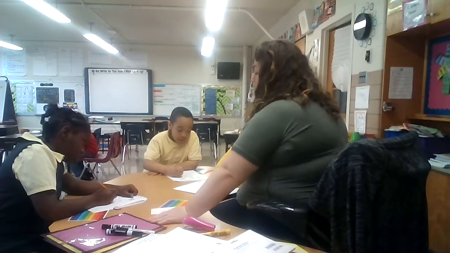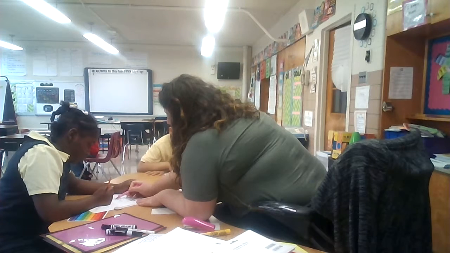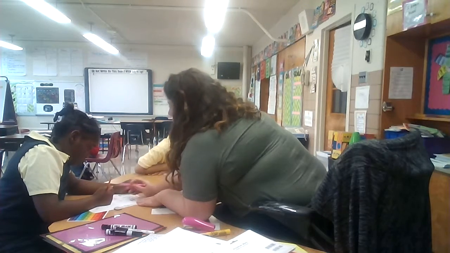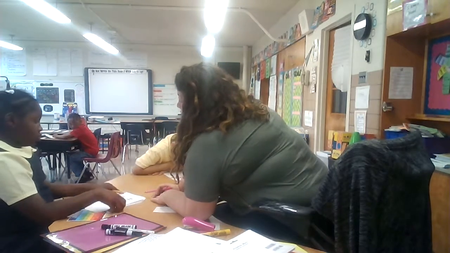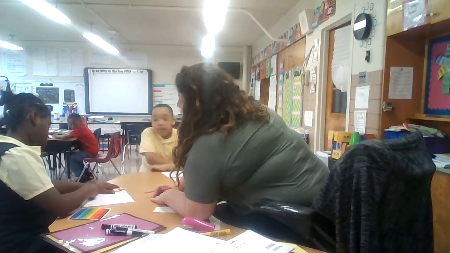So Leah, look at mine and look at yours. You have 1, 2, 3, 4, 5, 6, 7, 8, 9, 10, 11, 12, 13, 14, 15, 16, 17, 18, 19, 20. You split your rectangle into 20 pieces. I only asked you to partition it into 8.